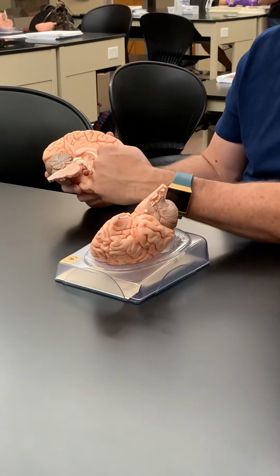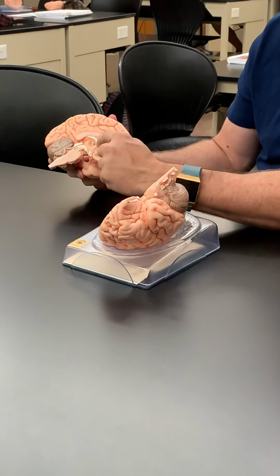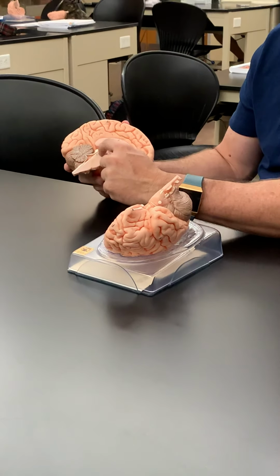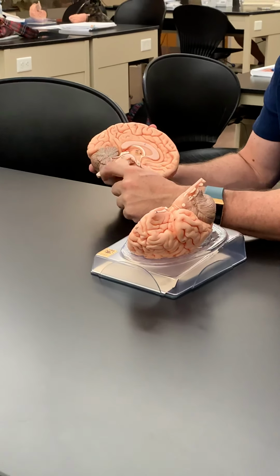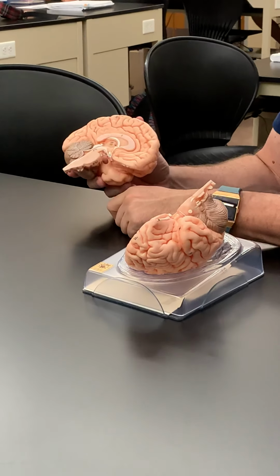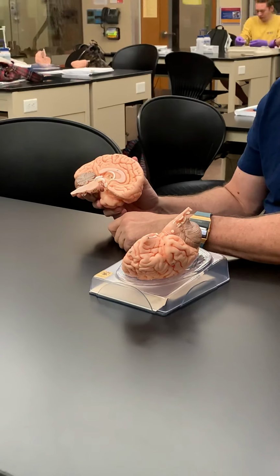Also, we have the lateral ventricles, the third ventricle, fourth ventricle, and then the cerebral aqueduct. These are all the parts you need to know for the quiz on Tuesday.